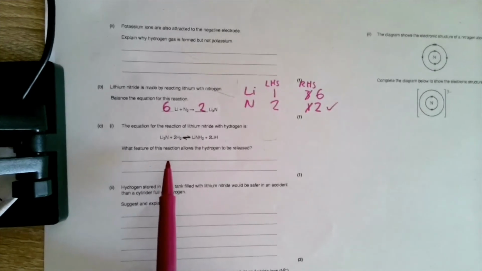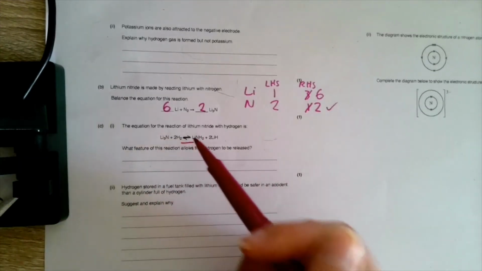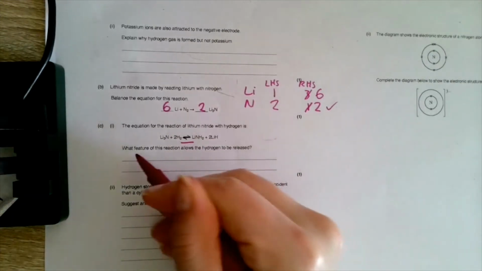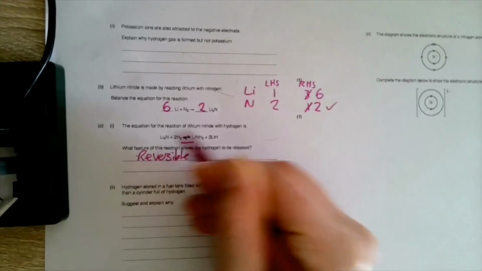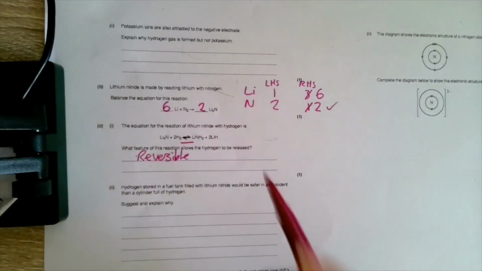Okay, part I, I'm not expecting us to be able to do, but it's to do with this symbol, which you may have seen before, which means that it's reversible, which means that it can go forwards as well as backwards, but again, not expecting you to be able to do that yet.